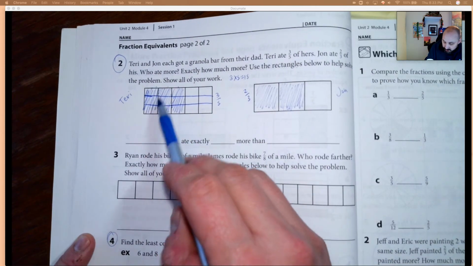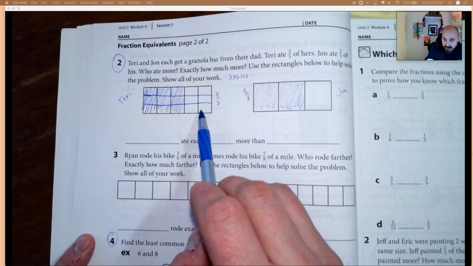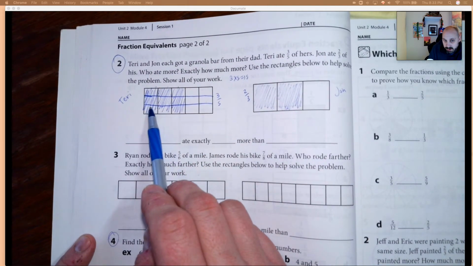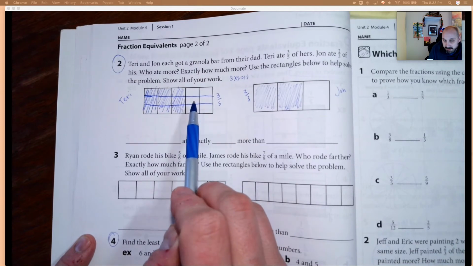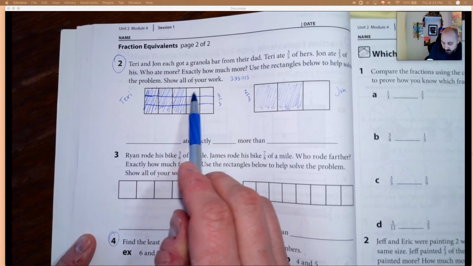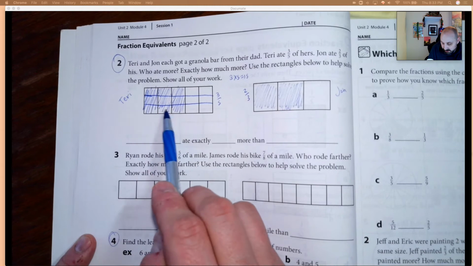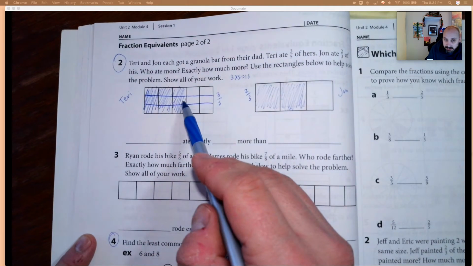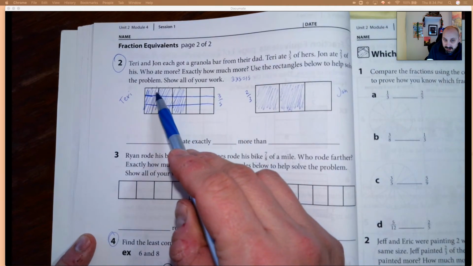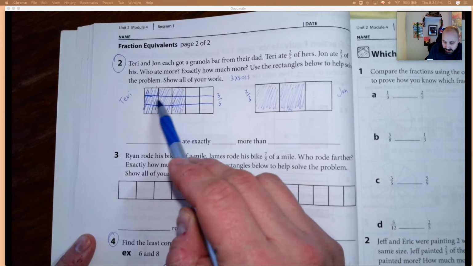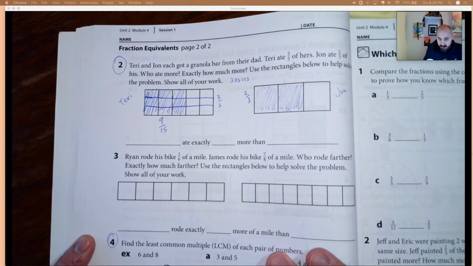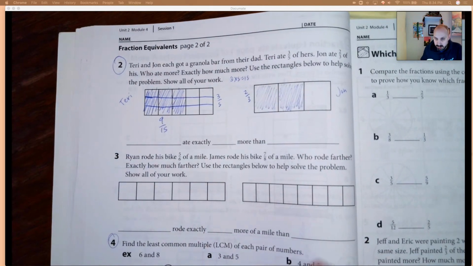So I'm going to cut the one that's already Terry's, that's already cut in fifths, by 3 going horizontally or sideways to make my 15. 1, 2, 3, 4, 5, 6, 7, 8, 9, 10, 11, 12, 13, 14, 15. Okay. So Terry out of 15 has eaten 1, 2, 3, 4, 5, 6, 7, 8, 9. So she's eaten 9/15. All right, so now let's look at John's here.